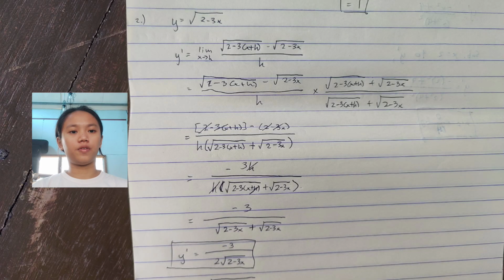Number 2 is to find the derivative of y equals the square root of 2 minus 3x using the definition of derivatives. The definition of derivatives uses the formula f prime of x equals the limit of f of x plus h minus f of x over h as h approaches 0.